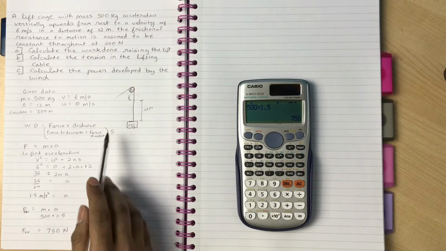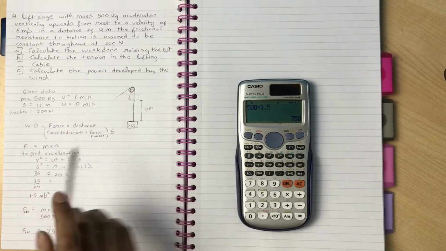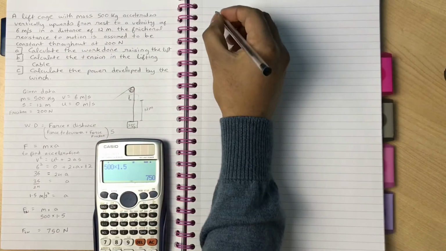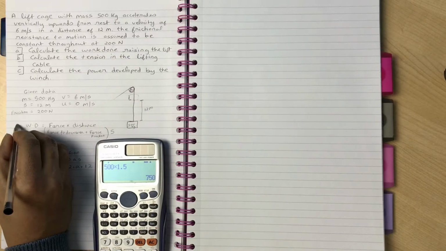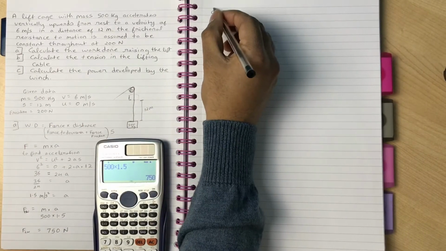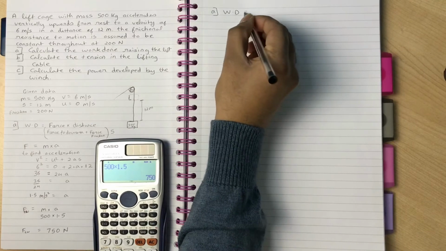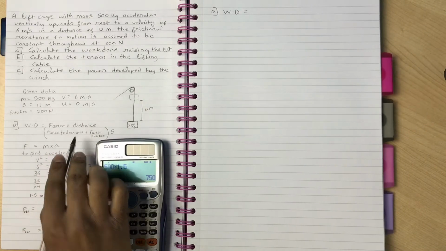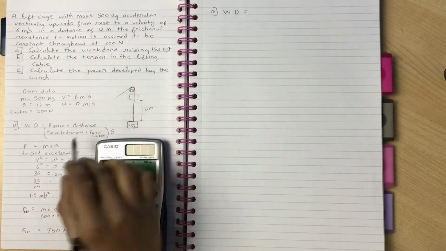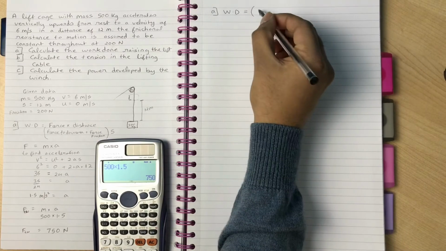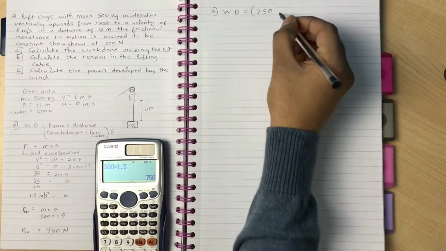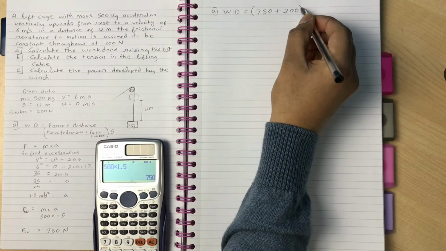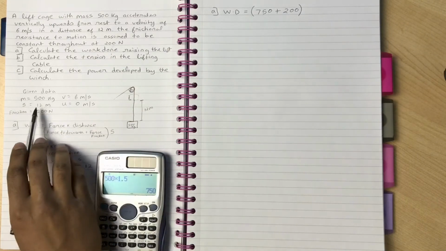Now my force due to friction is given to us as 200 Newton. So my work done, I'll keep this here, which is A. Work done will be equal to force due to the work done, which is 750, bracket, plus my frictional force, which is 200 newtons, times the distance s, which is 12 meters.